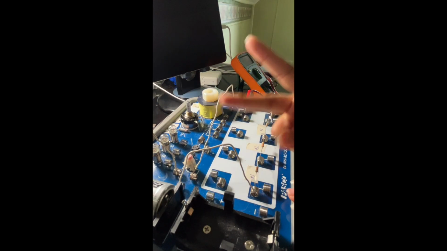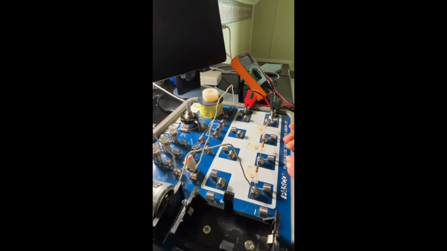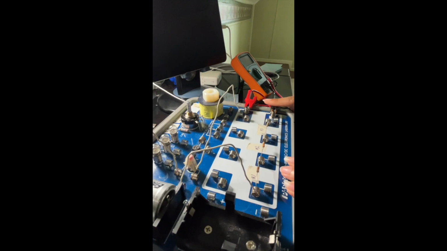Okay, so now we're going to be working on case 2 of the Ohm's Law lab. I initially did do this lab with the sensors.